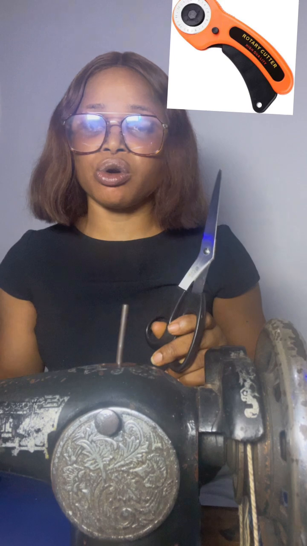Another vital tool to have is scissors. This is scissors, and there is a cutting roll, but this is what I use, and as a beginner I will advise you to use this for now, because you do not have enough knowledge to know how to use a cutting roll to actually cut. So you need your scissors to cut your dress or your pattern paper.